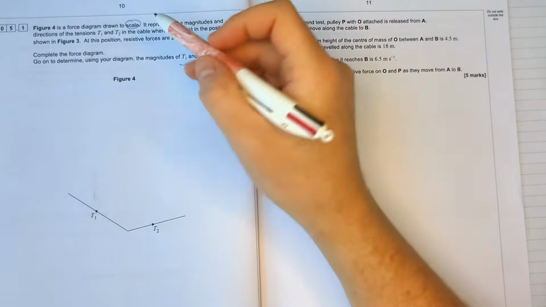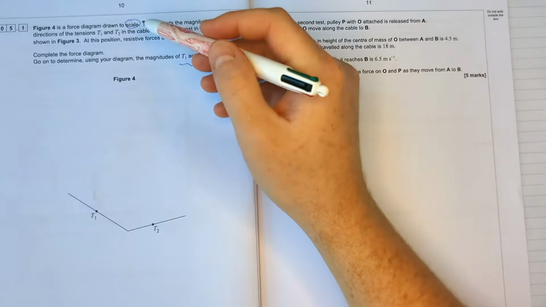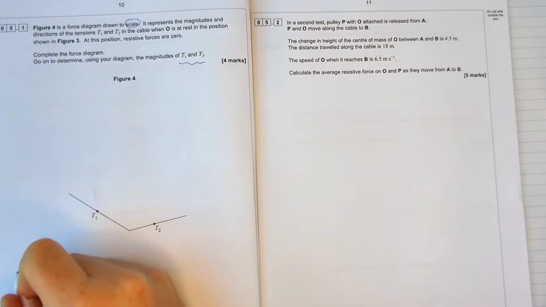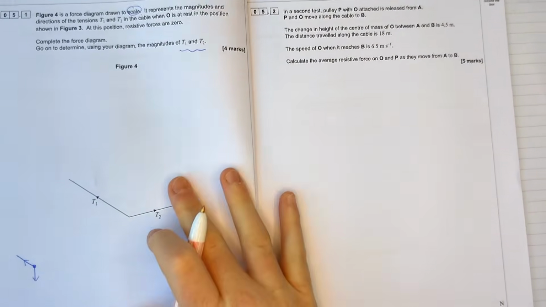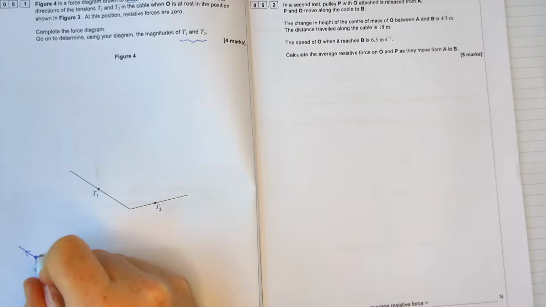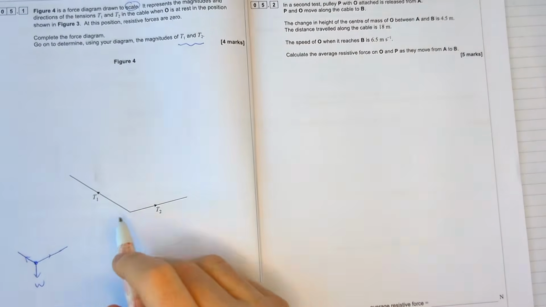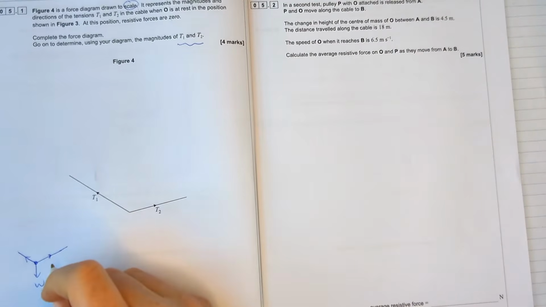You have to be able to draw scale diagrams for A-level. I know often you want to do Pythagoras or trigonometry, but you have to be able to do scale drawings as well. So I'm going to show you how to do this one. I'm going to do a rough diagram over here, then I'm going to do it to scale over here. So if I've got the weight of the object acting downwards, so this is my object O, I've got the weight acting downwards on it. I've got these other two forces basically acting upwards. If I knew the angles, I could do cos and do trigonometry, but actually the scale drawing is probably a bit quicker, I'll be honest with you.